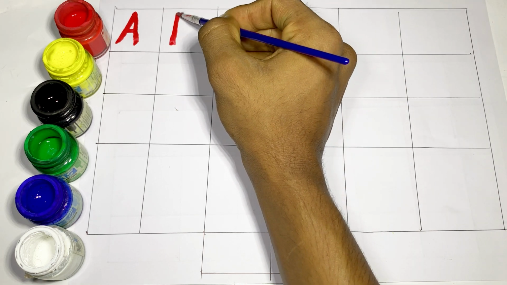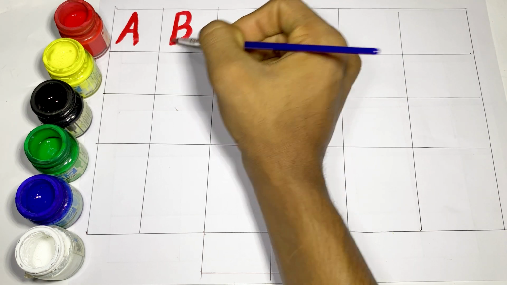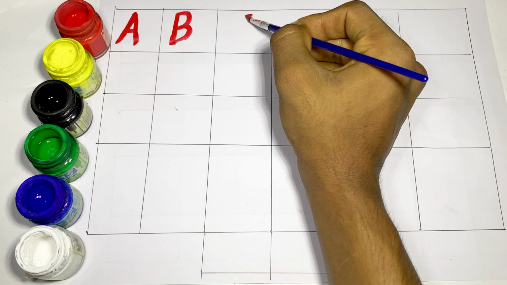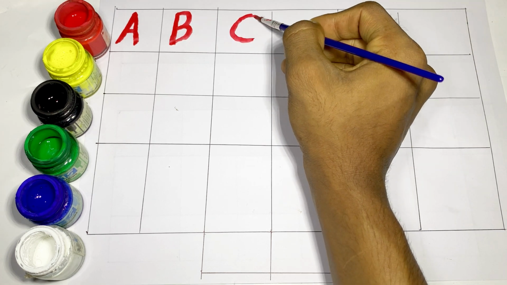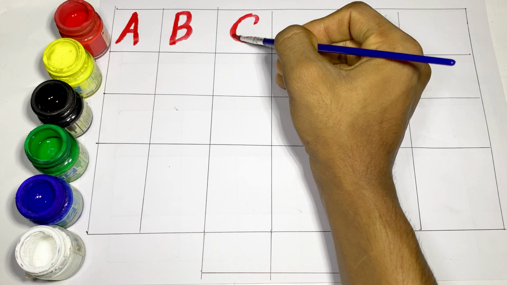B. B for ball. B for bat. C. C for cat. C for car.